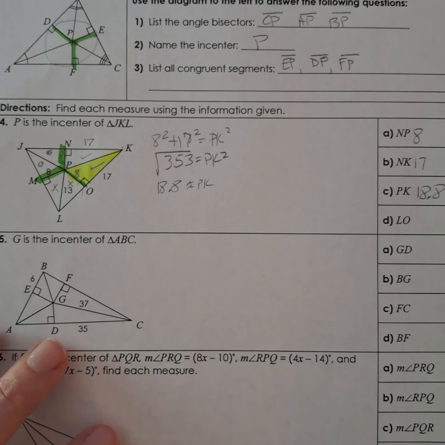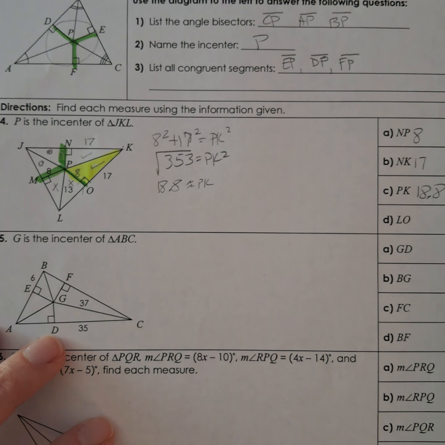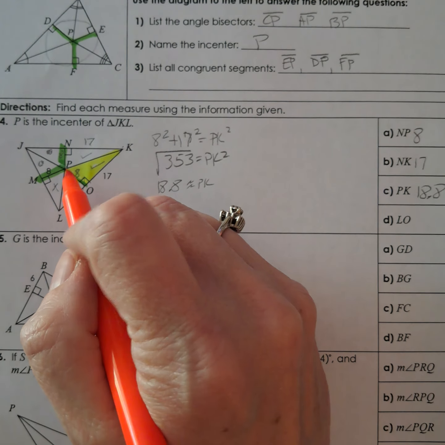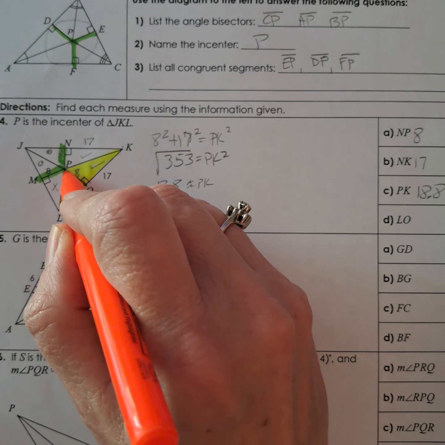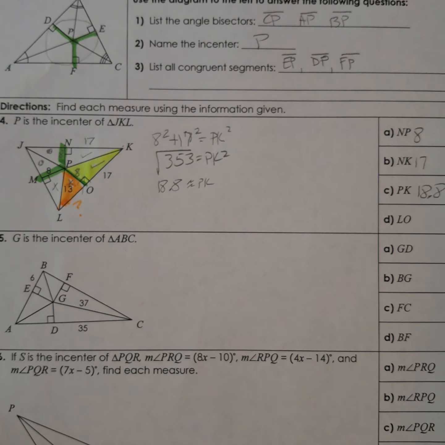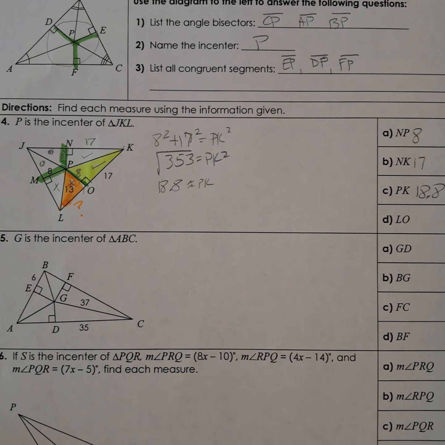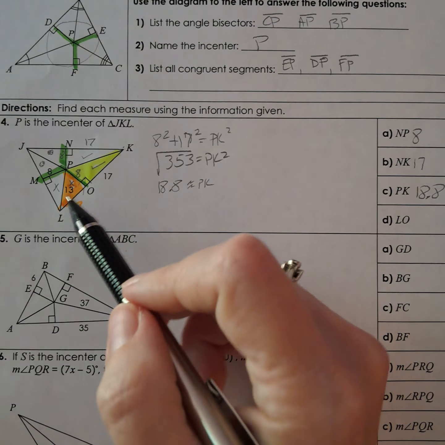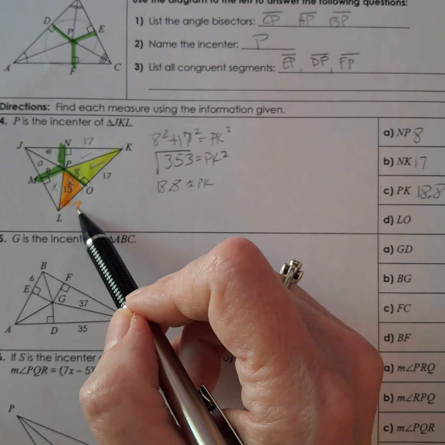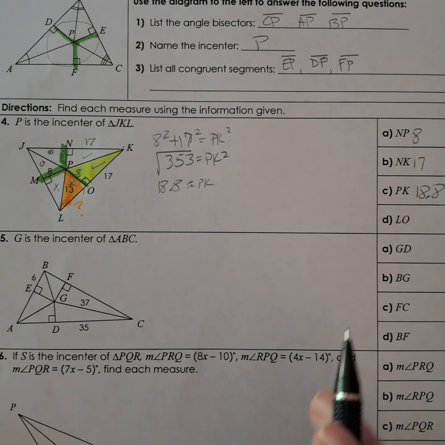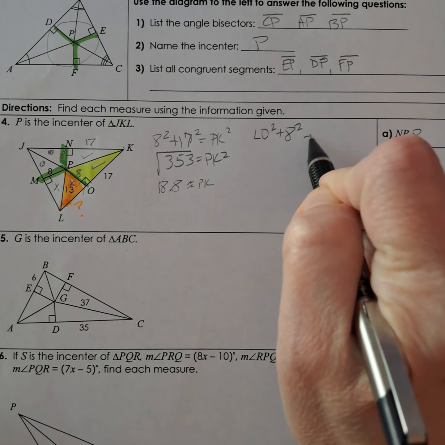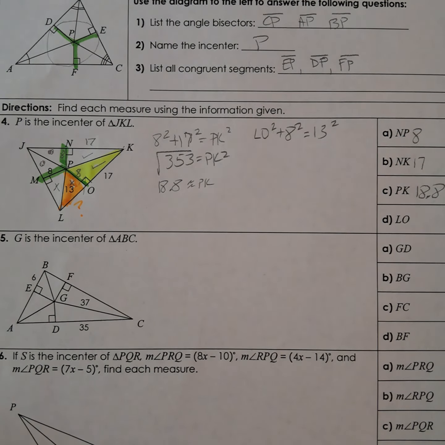Now I've got to find LO, but I have to do another Pythagorean theorem. I've got an 8 and I've got a 13. Looking at this triangle right here, I'm going to do another Pythagorean theorem. This time I have the hypotenuse, the slant, which is 13. So I have an 8 for a leg, and LO, which is what they asked me to find, is the other leg. So LO squared plus 8 squared is 13 squared.